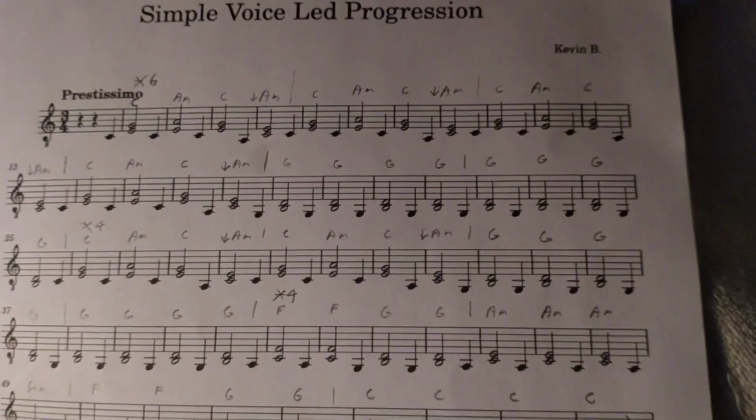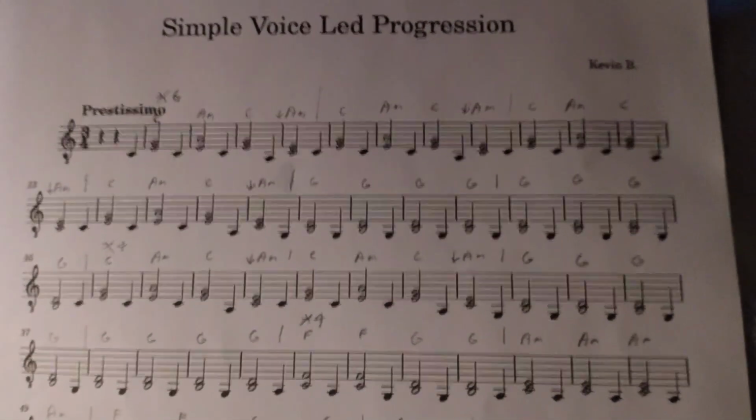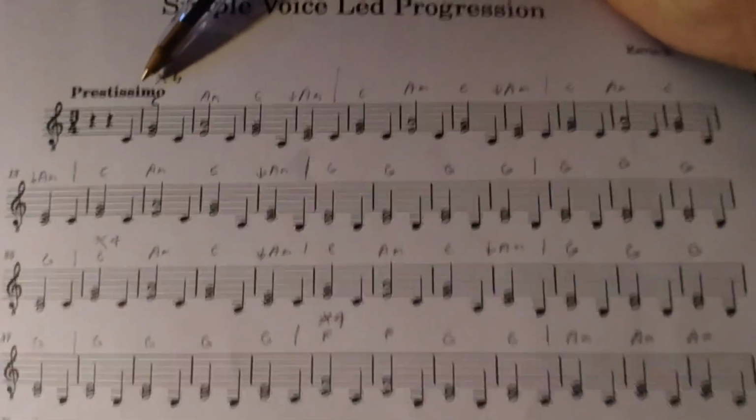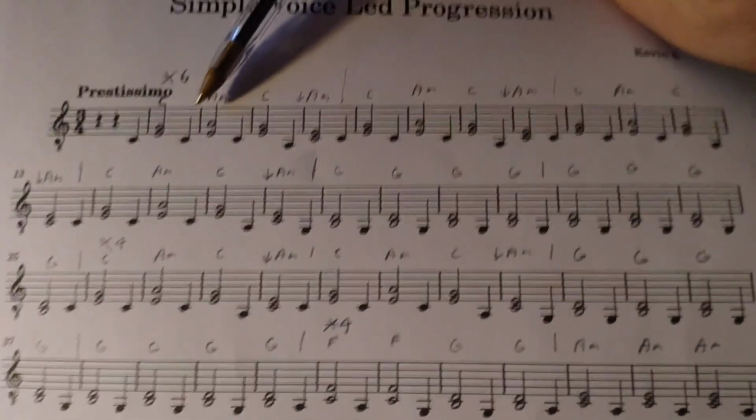It begins in C, which is quite natural because it's in the key of C. As you see here, the C chord. It's 3 beats per measure. And we kind of have a skipping sort of situation here.